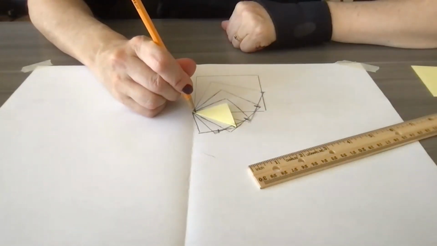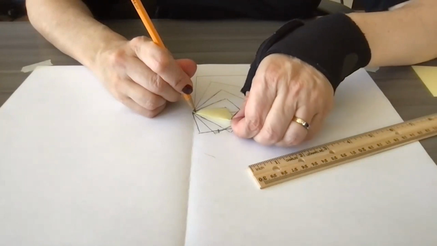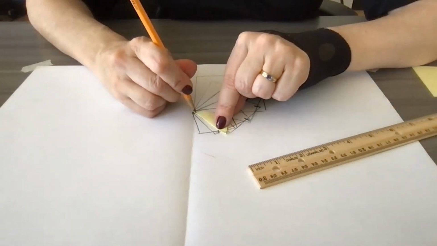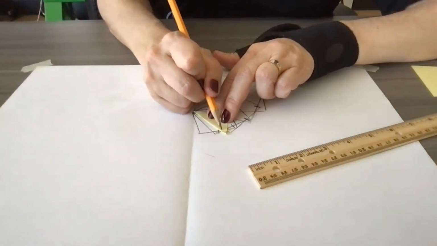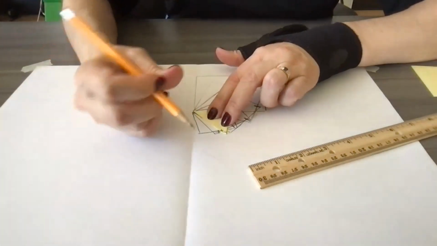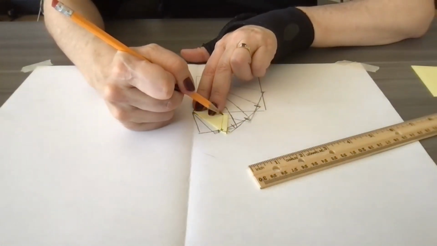My pencil tip holds it in place in the center. I rotate it so that it's touching exactly where that halfway mark is. I draw a line and an X. That way I know I'm going to be cutting off this part here.